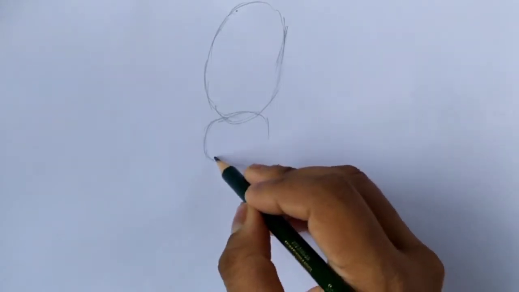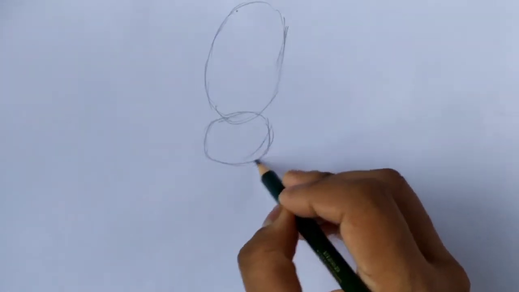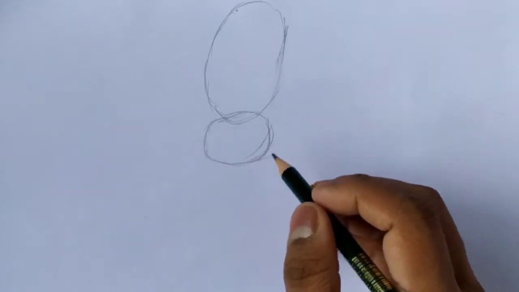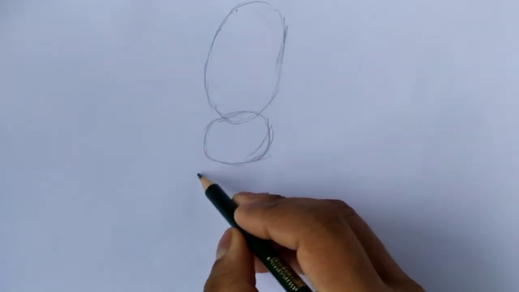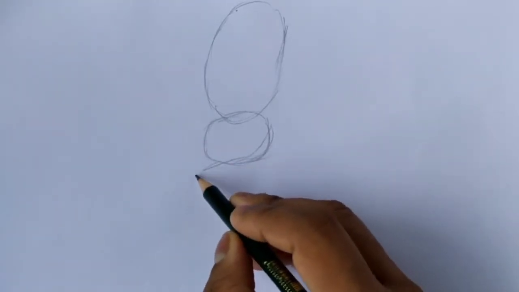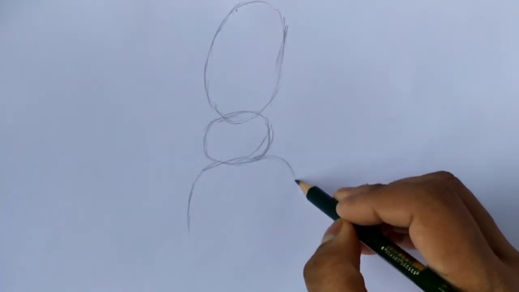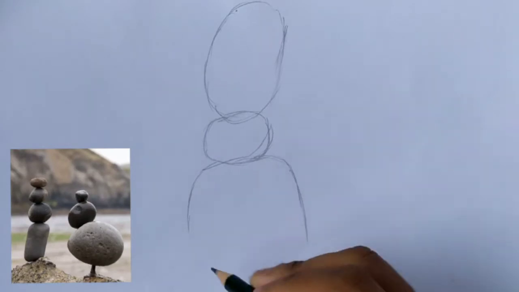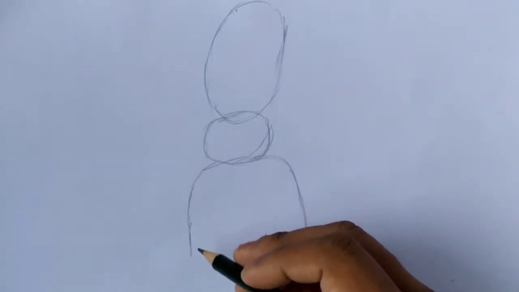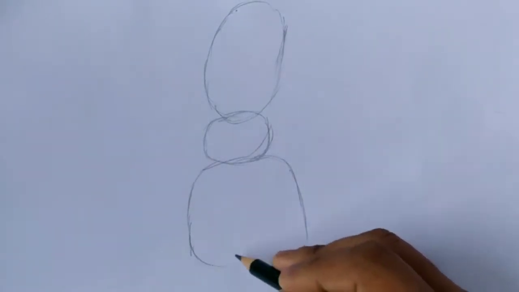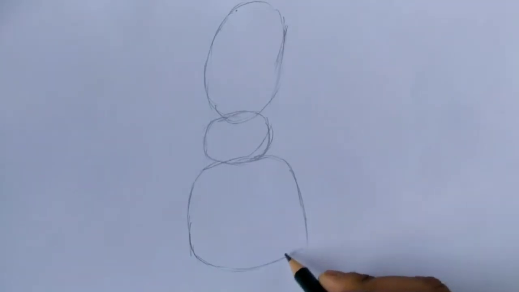So now we need to divide this into three portions. First the oval head shape, then the middle one, and now here, which should be bigger than the above two. It is actually like the rock balancing art.